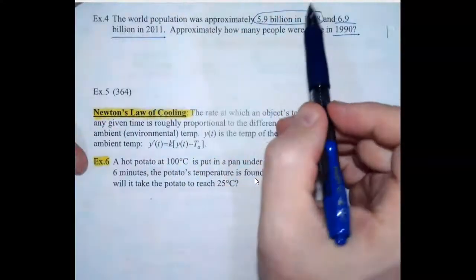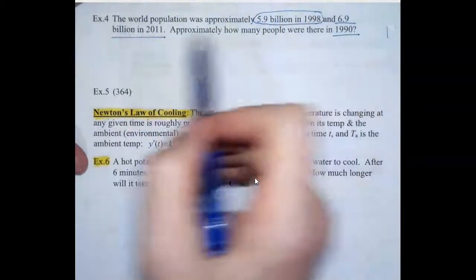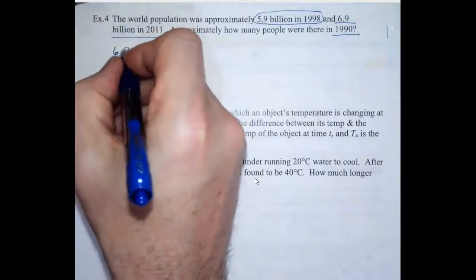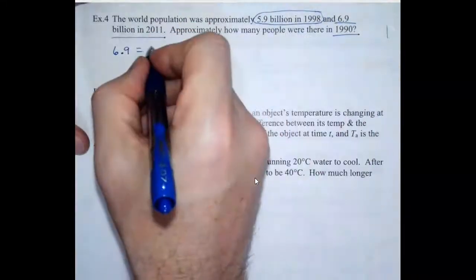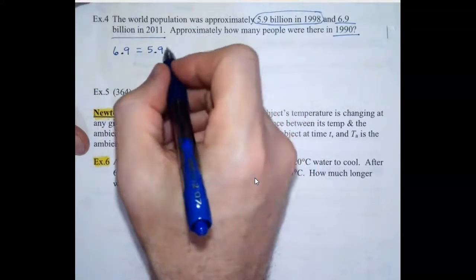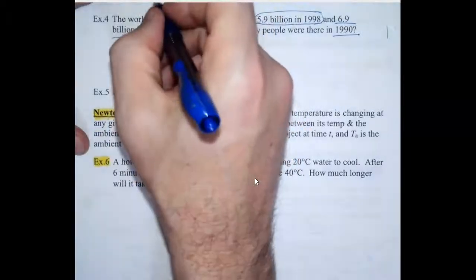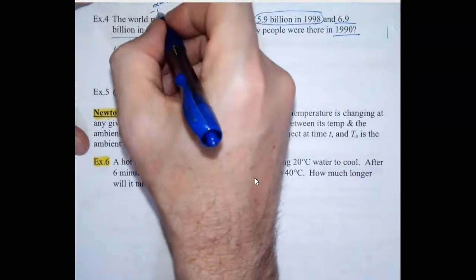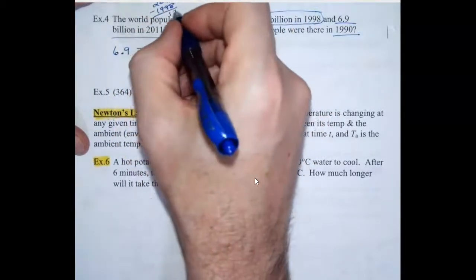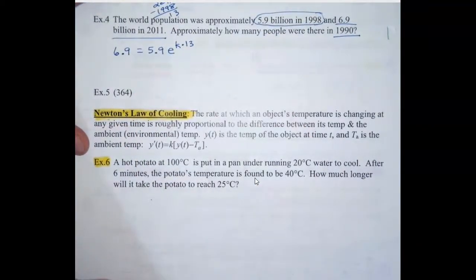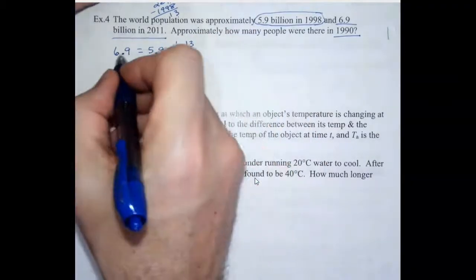Okay, so here's how I want to do this. I'm going to use these first 2 coordinates, basically, to find k. So we ended up with 6.9 when we started with 5.9. And that's e to the k times, and the time between there, 2011 and 1998, is 13. So t will be 13. There are other ways to do this, so if you think of another way, that's okay too. Your answer should be really close to mine if you do it another way that also works.